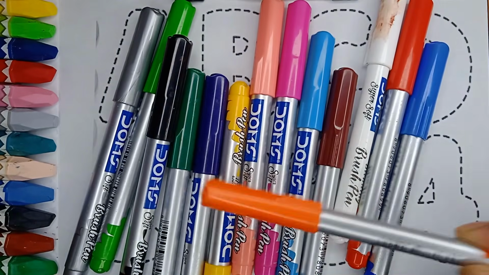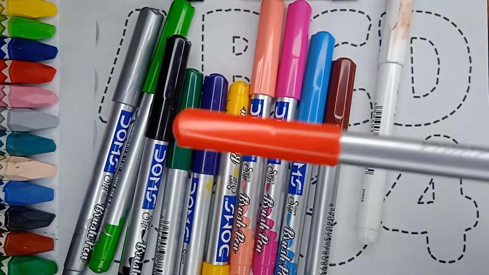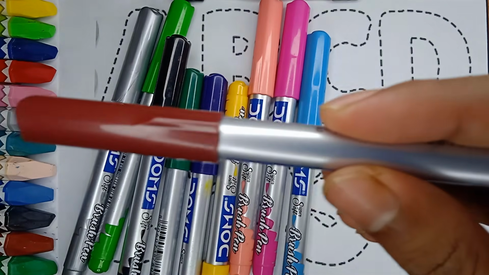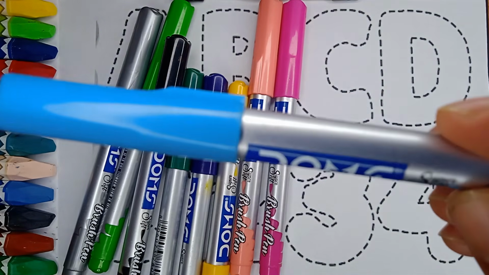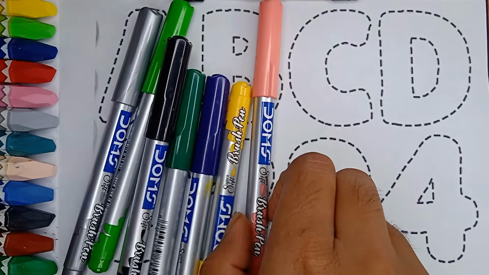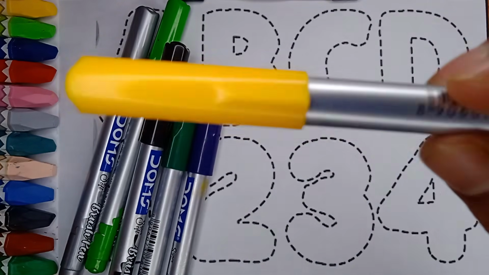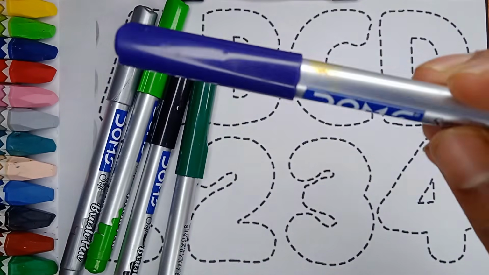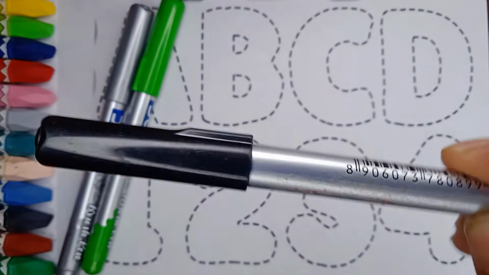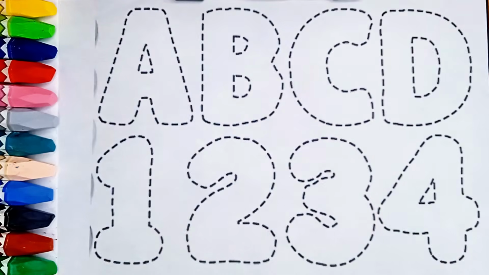Today let's learn ABCD color name. Orange color, blue color, red color, white color, brown color, sky blue color, magenta color, pink color, yellow color, blue color, green color, black color, light green color, silver color. So let's go kids.